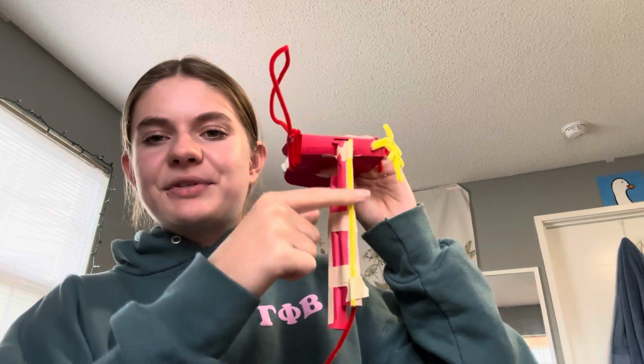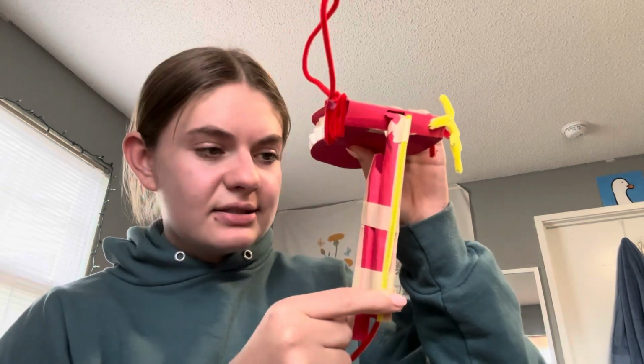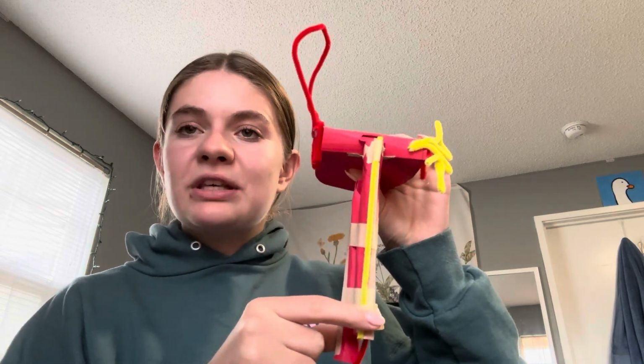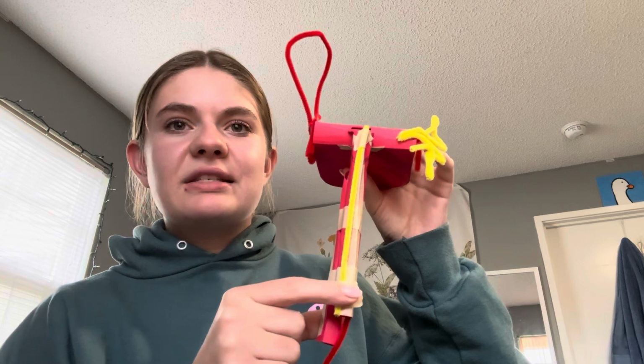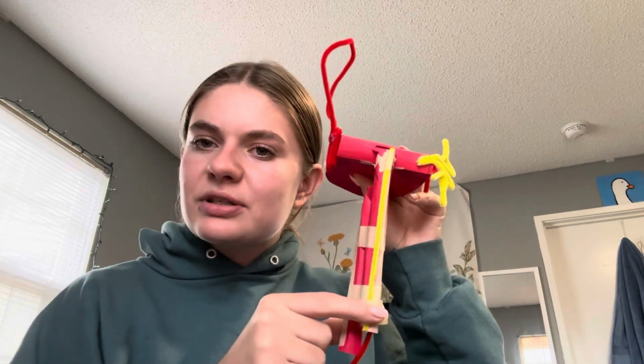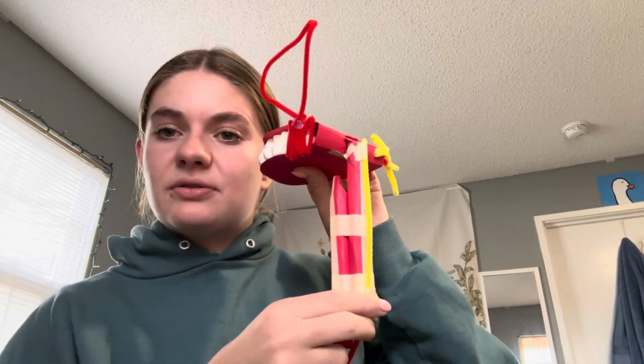Again, looking at this posterior side of my model, this yellow right here represents the vagus nerve, and this nerve's primary function is that it is responsible for the autonomic control of things like managing heart rate, as well as providing sensation to parts of the ear, the pharynx, and the larynx, which are all very important in mastication, and it will also innervate certain muscles needed for mastication and speech.